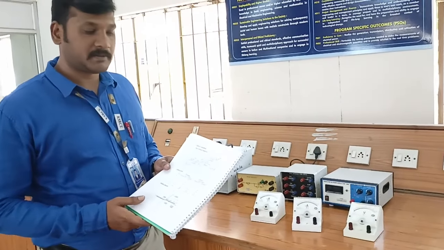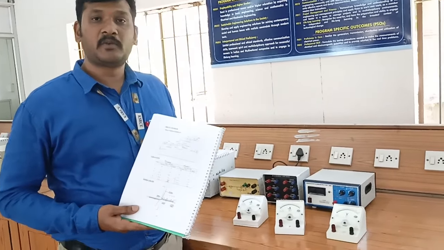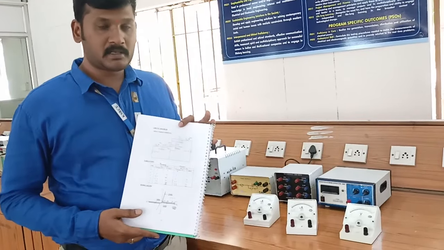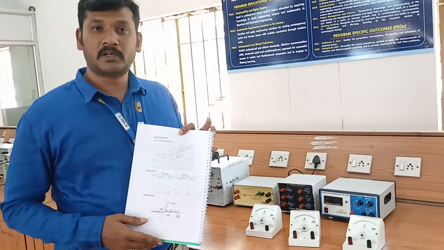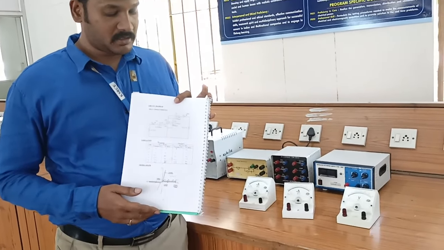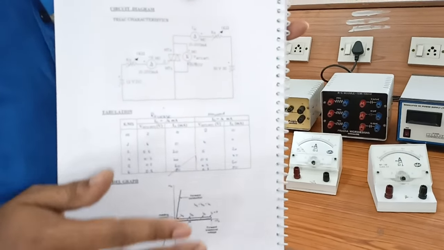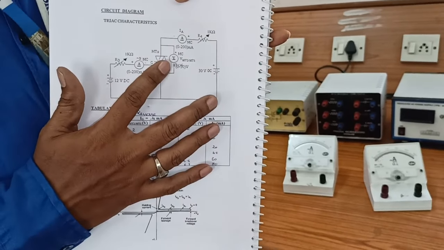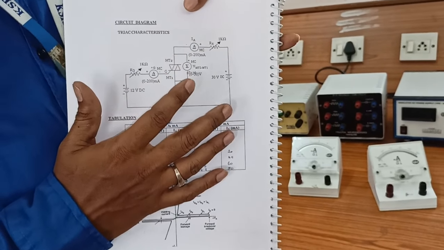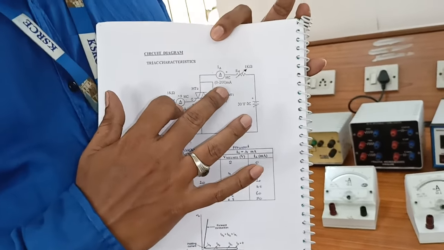Good morning students. Now we are going to do the experiment on the VI characteristics of the triac. This is the circuit diagram of our triac. Here we have 3 meters.